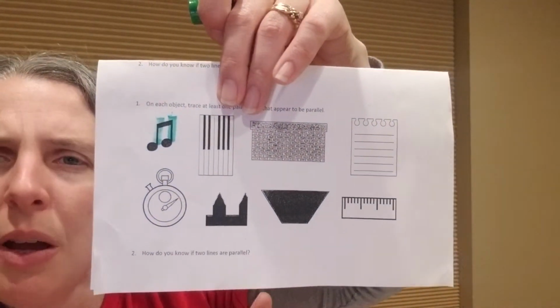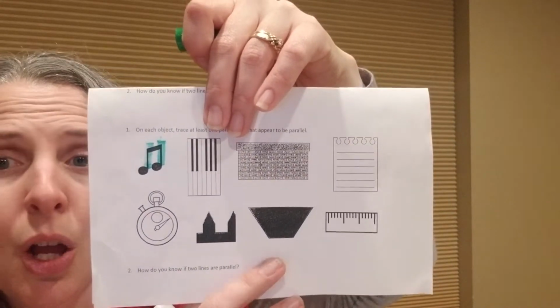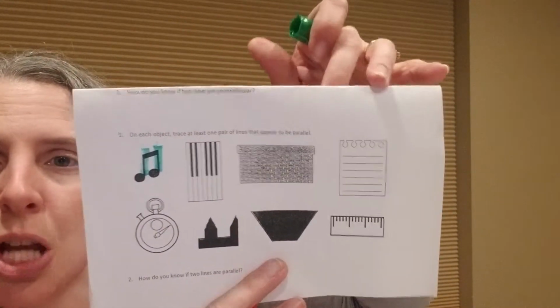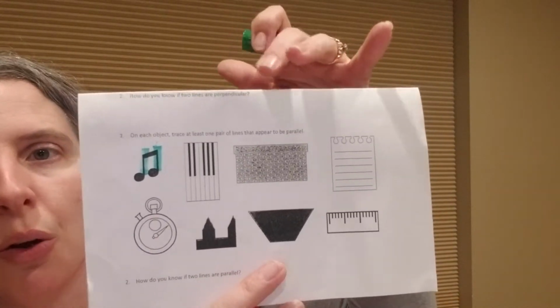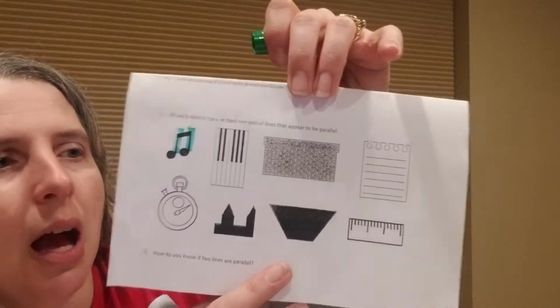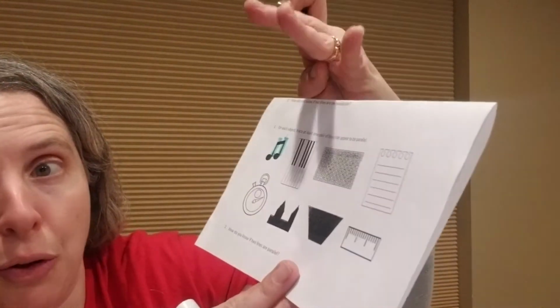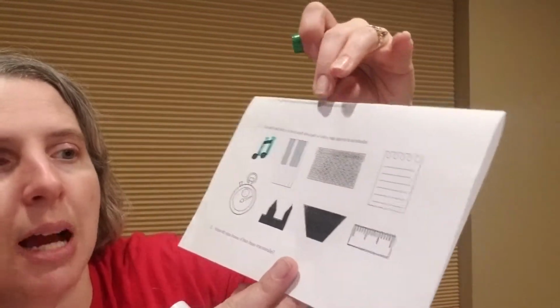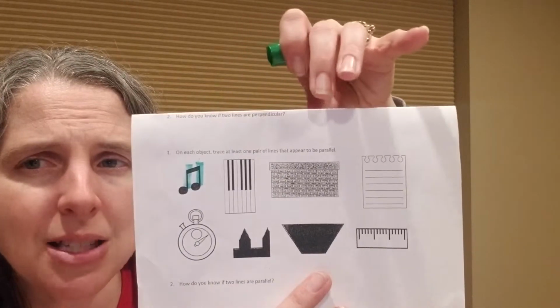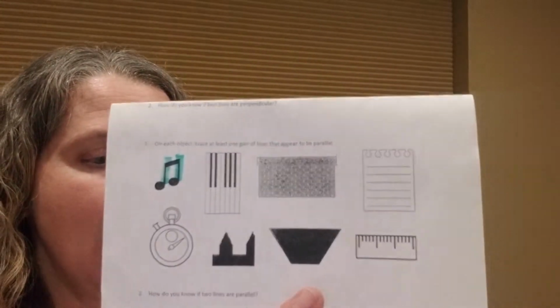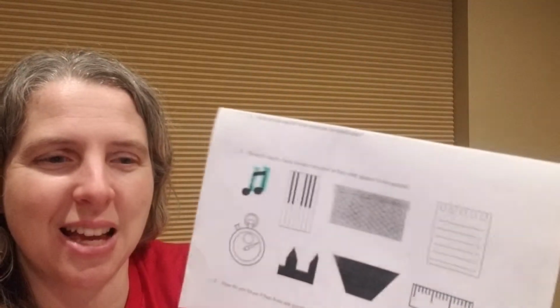All right, do that with a partner quickly. You could do it separately and check it with a partner and then check it whole group, or you can just do it on your own and then check it whole group, either way. Or a third way would be to work with a partner the whole time. Okay, trace as many parallel lines as you can. Pause the video to do that and then come back and we'll use the problem set.